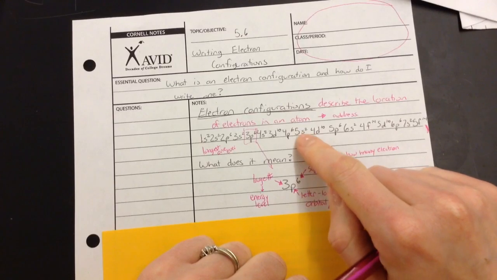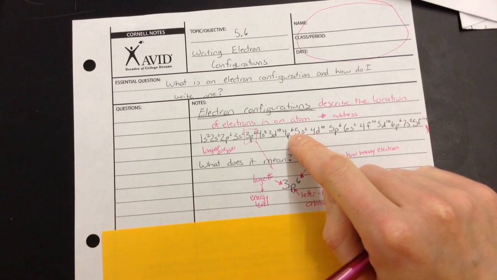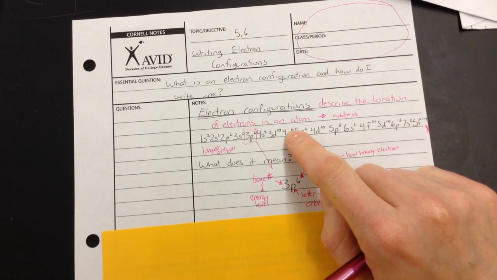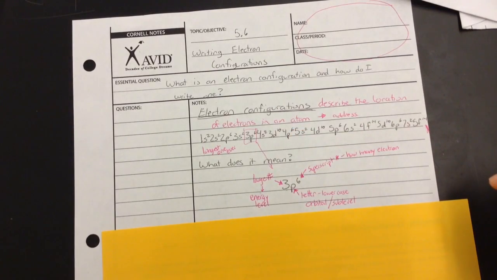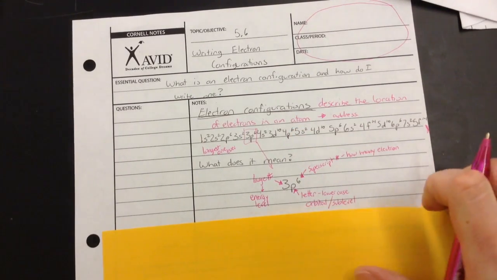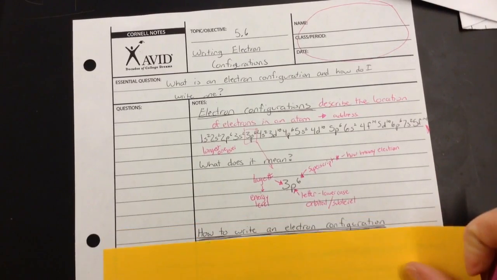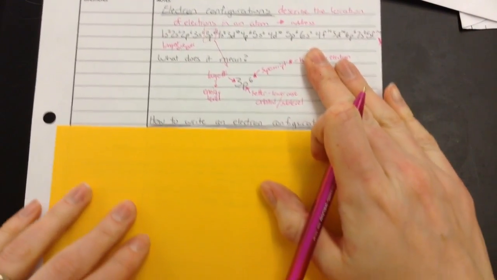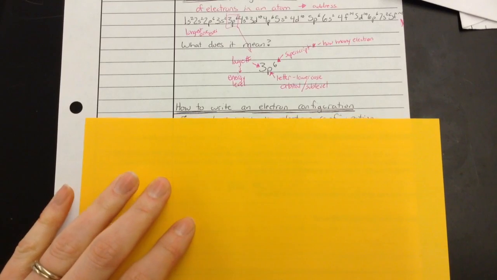So this one up here, I could pick any one of these. There's 2 in the 5th energy level in the s orbital. So that's what the electron configuration tells you for each of the electrons. It tells you where they are and how many there are there. So how do you write an electron configuration? Well, we've got an example here. What we're going to look for is the one for gold.